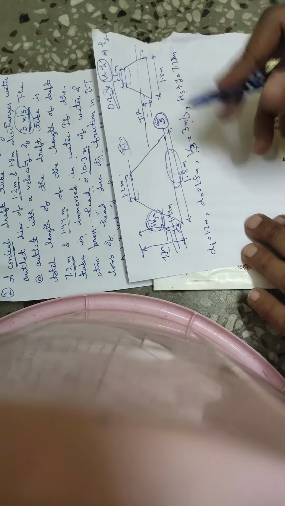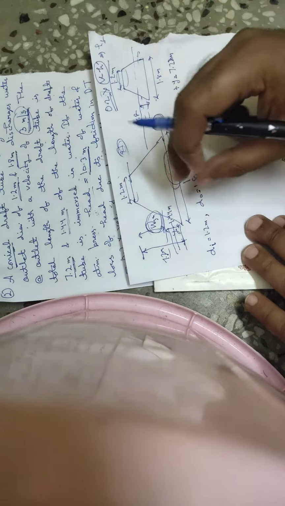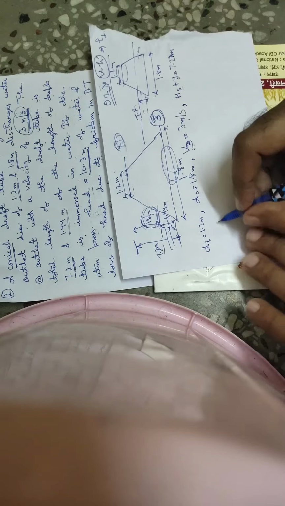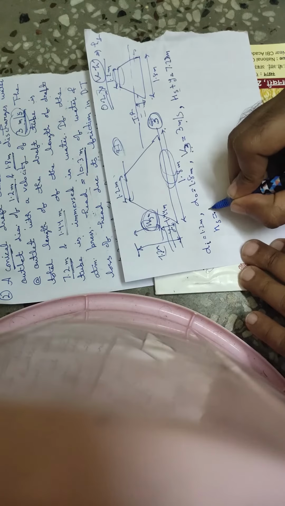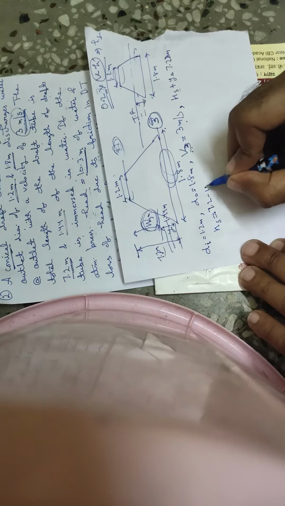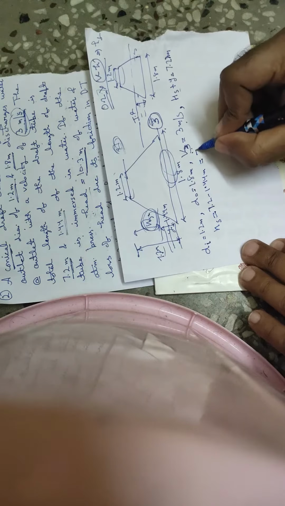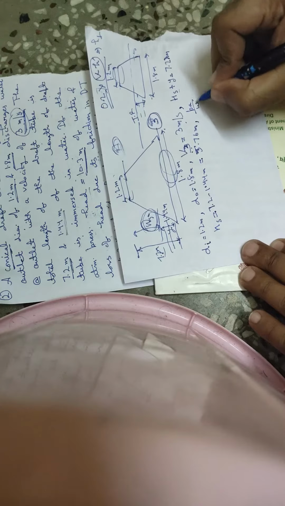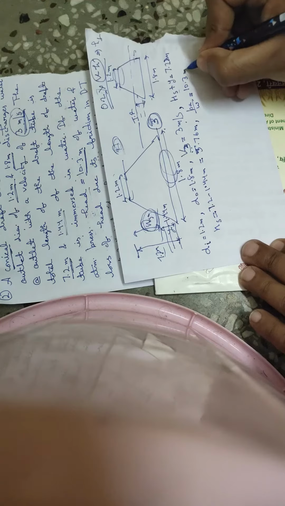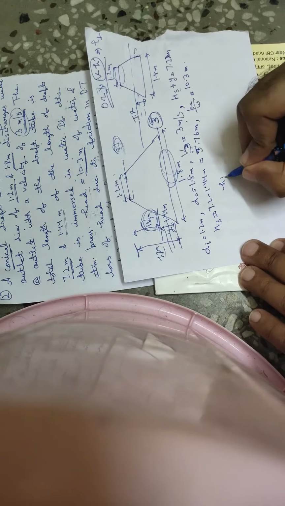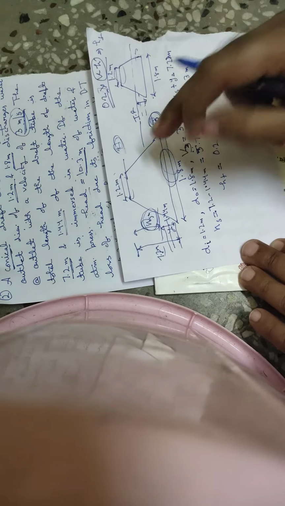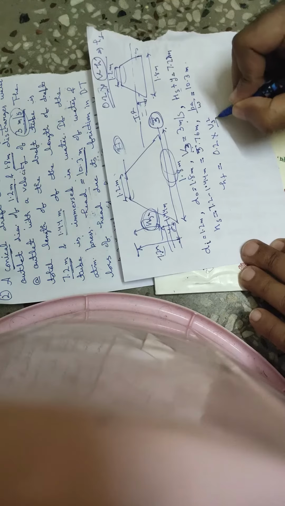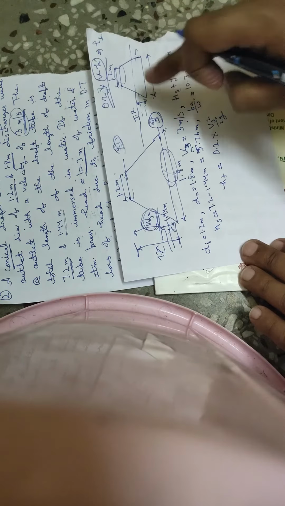Now the length of the draft tube, this length, is 1.44 meter. So therefore HS will be 7.2 minus 1.44 meters, which will be equal to 5.76 meters, and PA upon W is given as 10.3 meters. Again HF, the frictional loss, is given as 0.2 into the velocity head at the outlet, 0.2 into V3 square upon 2G. So these are the entities that are given in the question.